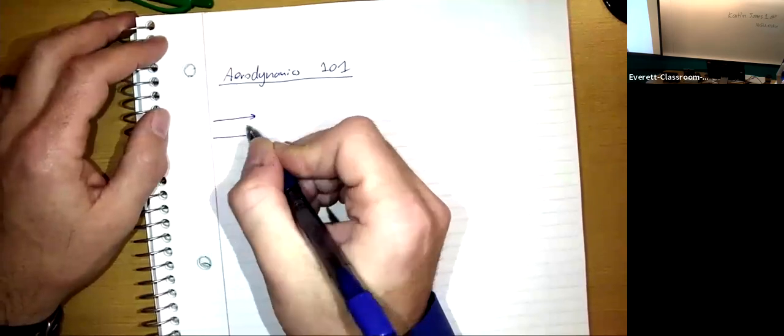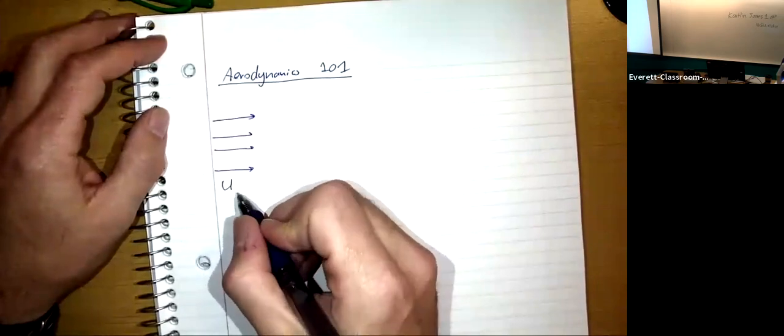All right. So I'm going to draw in, and I'm going to call this the wind. This is not u infinity. This is u relative. This is my relative wind velocity. This is the wind that my airfoil sees. Right now I'm just talking about an airfoil. It could be a wind turbine. It could also be an airplane wing.